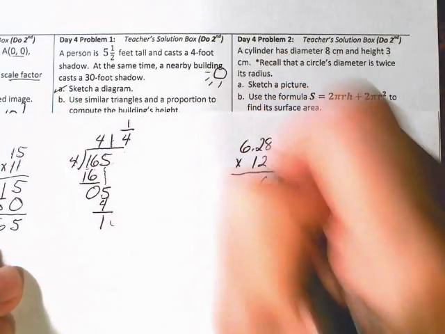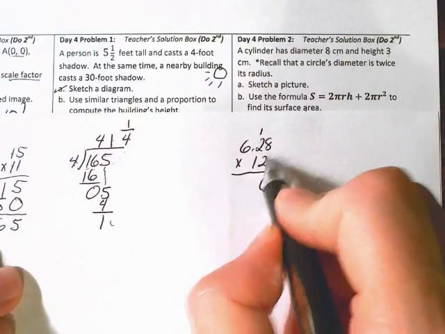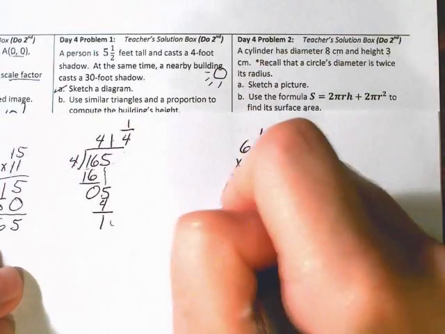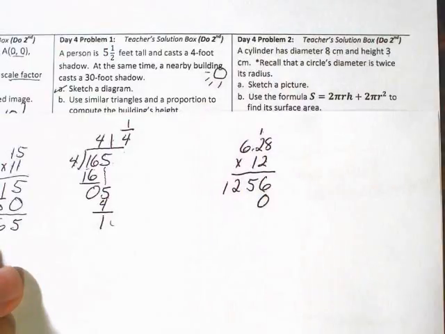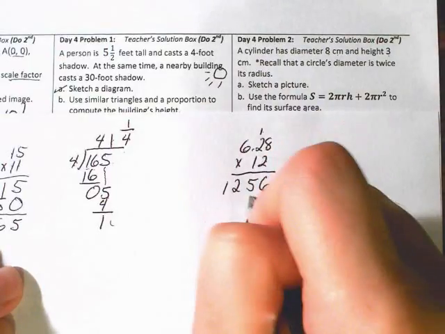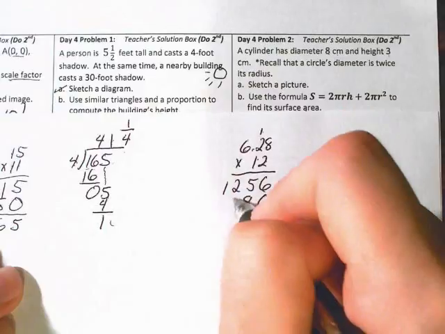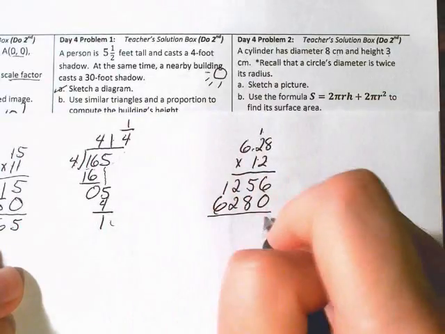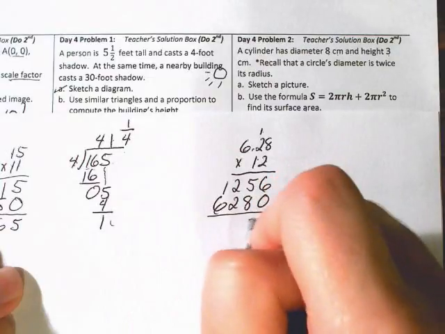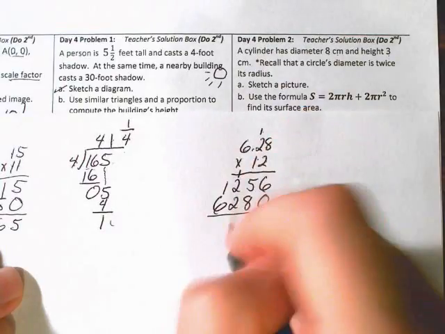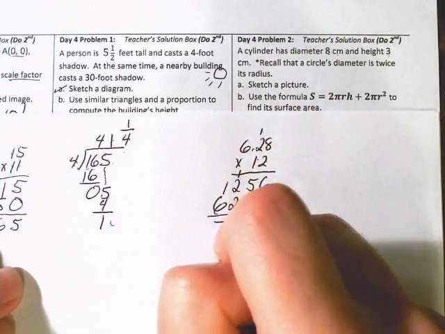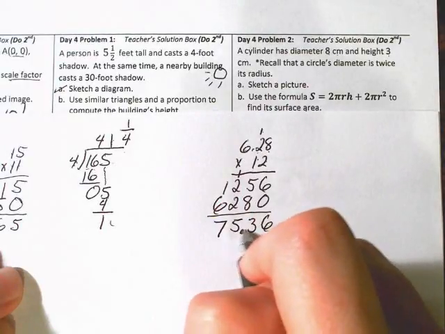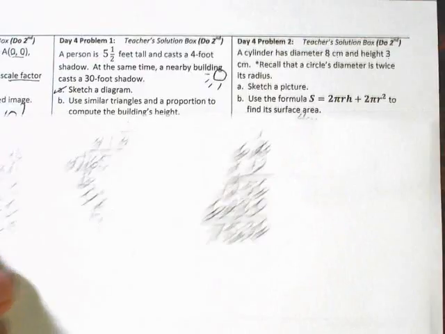8 times 2 is 16, carry 1. 2 times 2 is 4, plus 1 is 5. 6 times 2 is 12. Start the next row with 0. 1 times 8 is 8. 1 times 2 is 2. 1 times 6 is 6. Add together, this is 6. 5 and 8 is 13, carry 1. This is 5, and this is 7. There are 2 numbers to the right of the dot, so the dot goes here, 75.36.